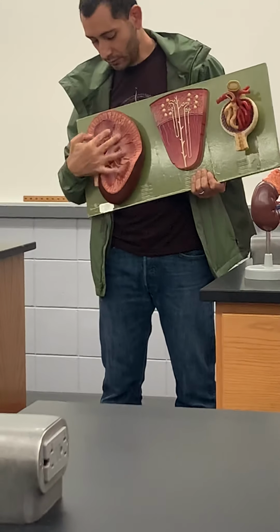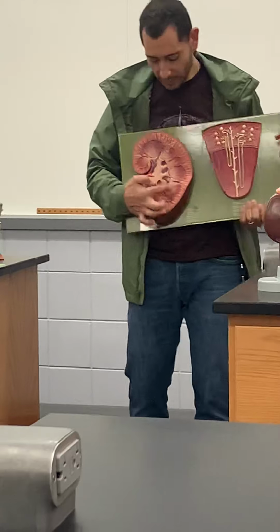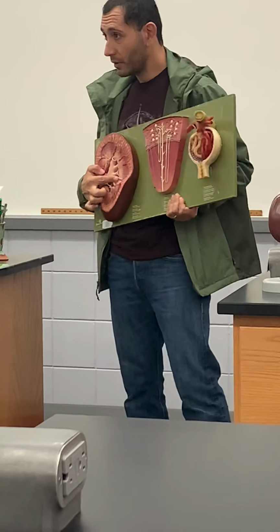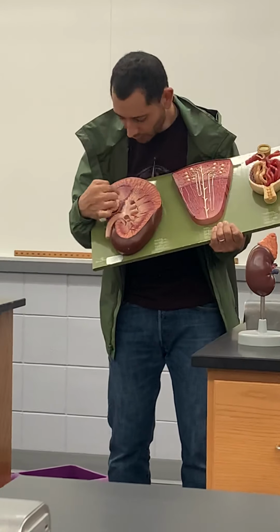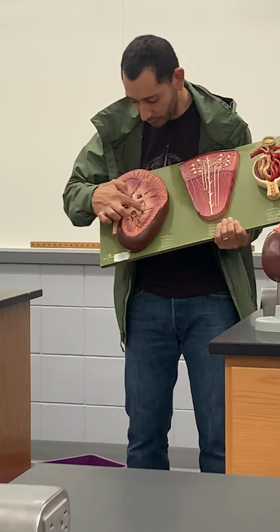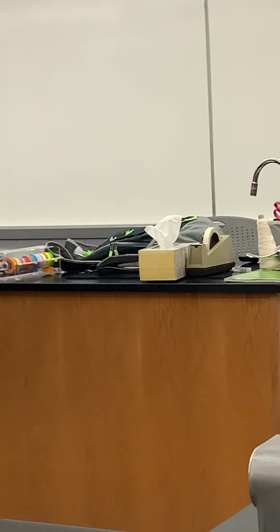Say the whole word. Renal cortex. What is this area here? Renal medulla. What's this guy here? Renal pyramid. Column. Pyramid. Can't really see the columns very well in this one. Here's a column here, here's a column here. See them alternating?